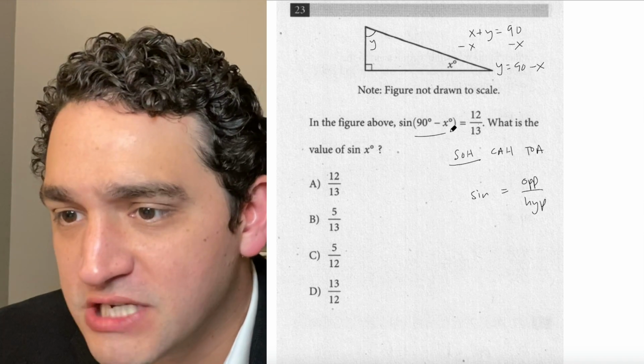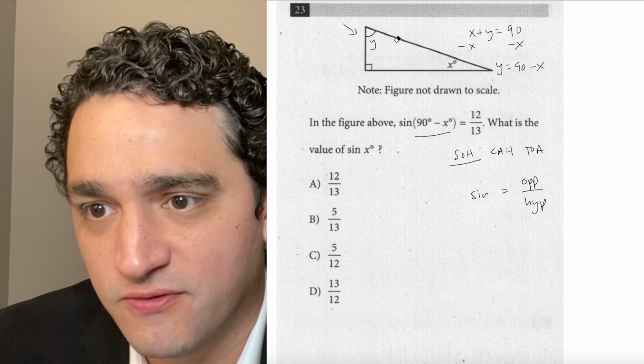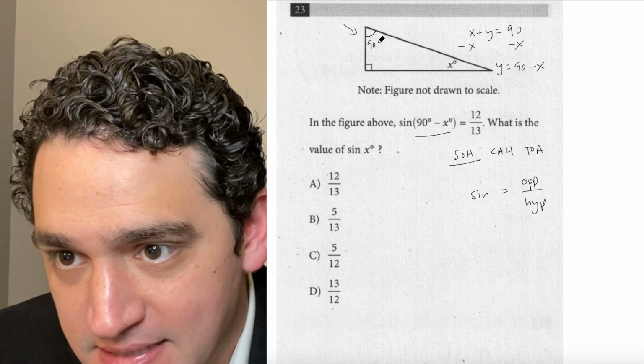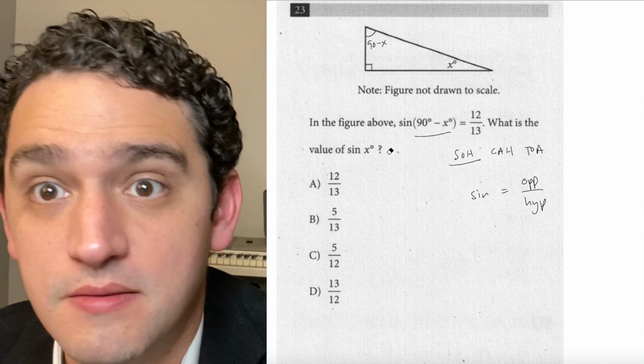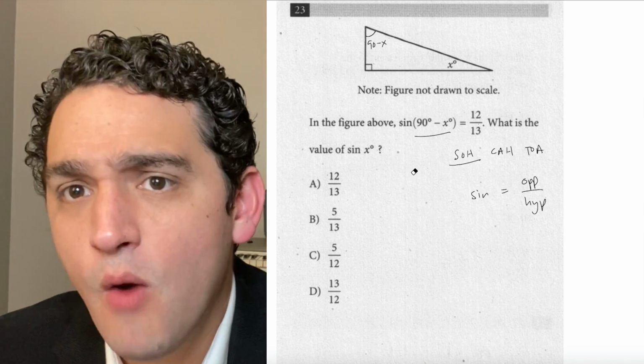So they're actually talking about this angle over here. That's 90 minus x. So for our purposes, let's rename this for what it is, which is 90 minus x. These two angles, because they add to 90, are called complementary angles. So now we can work with this.